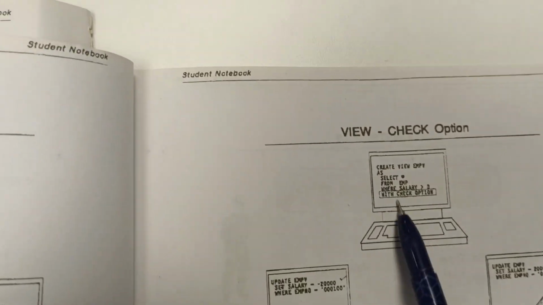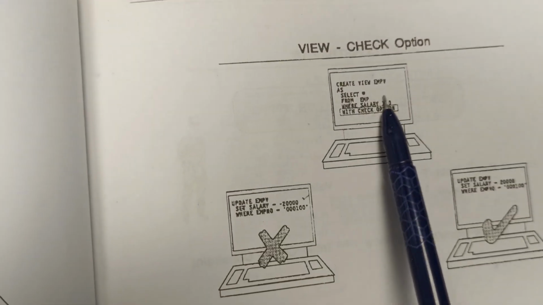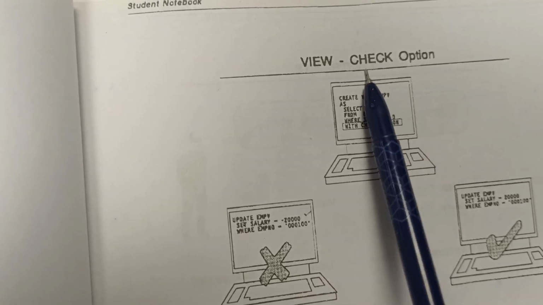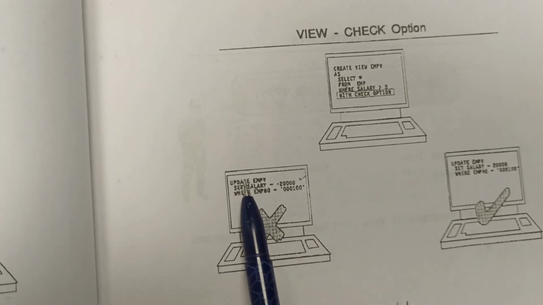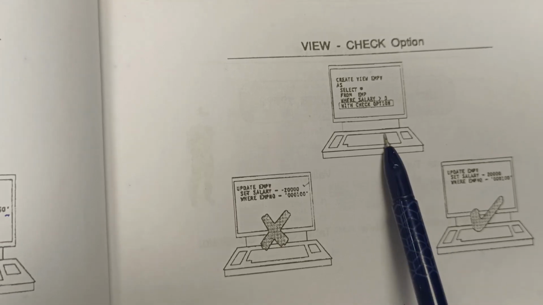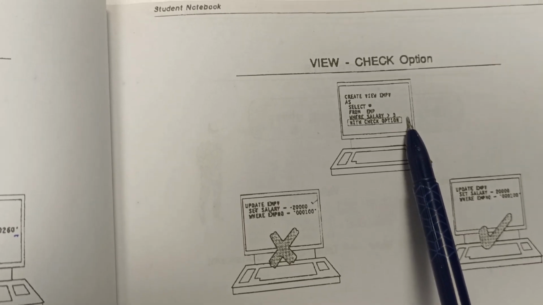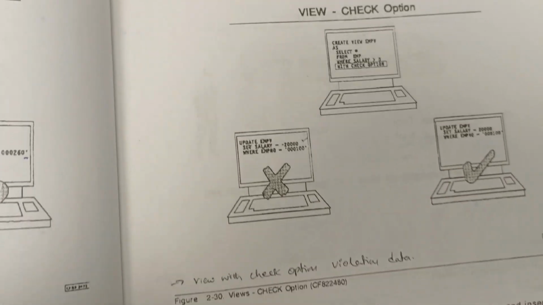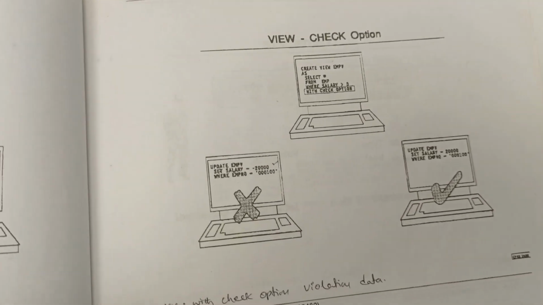And we will see that while creating a view, we can create a check constraint, the check option. It means I want to restrict some of the data while entering data into the table. I can put a check option. This is one type of option. I don't want to allow other types of data.